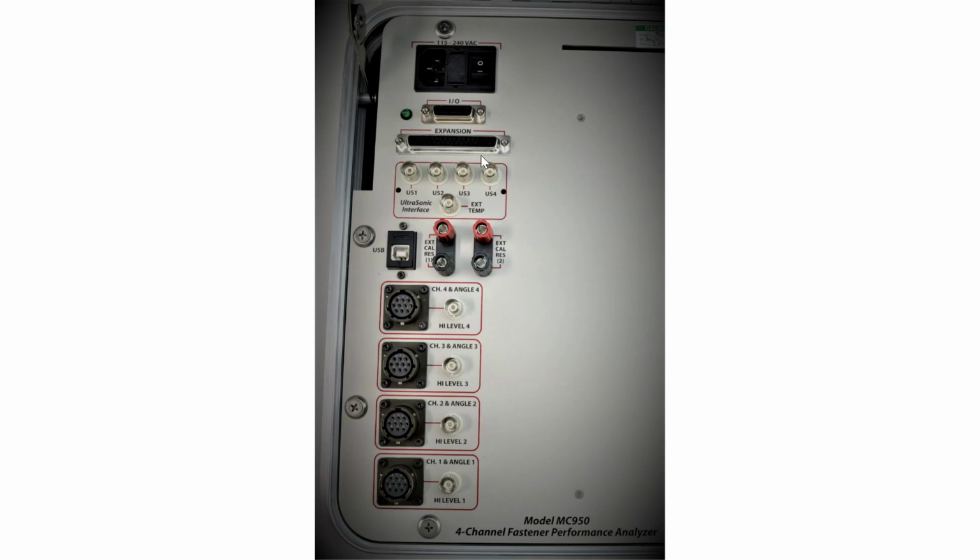This section shows you the ultrasonic section of the MC950. There are 4 channels of ultrasonic signals that can come through these 4 connectors. We can acquire data simultaneously from all these 4 channels. Also, this is the external temperature, which collects the data from an external temperature sensor for ultrasonic data. Each of these channels is also equipped with the collection of the temperature from the pickup units, which I will explain to you later on.